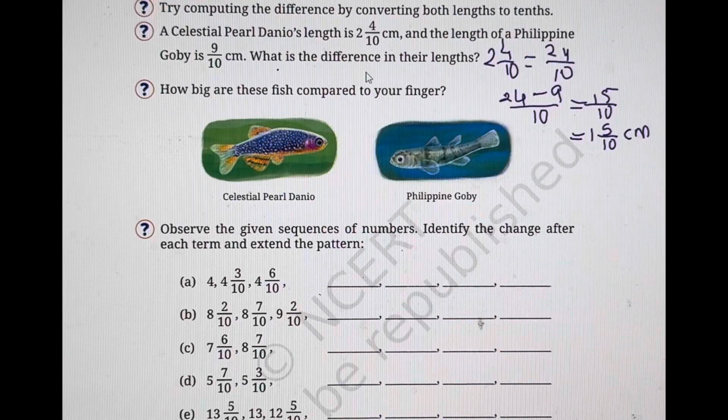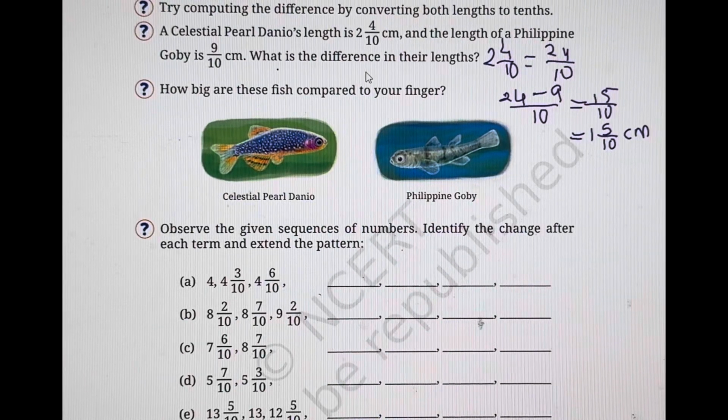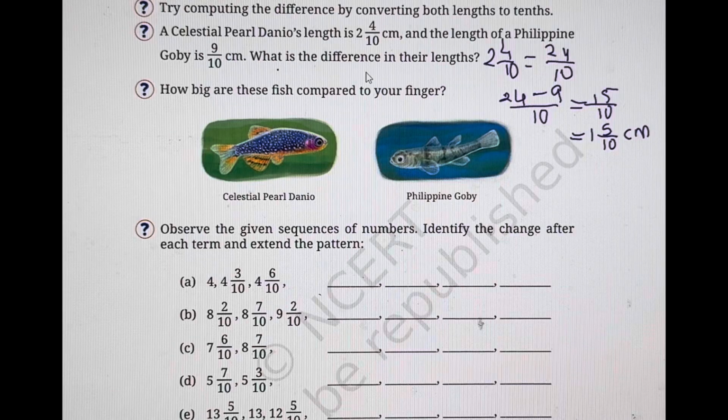Now, how big are these fish compared to your finger? So this can be done as an activity in the class. You measure the length of your finger with the help of a scale and then compare it with both the fishes.